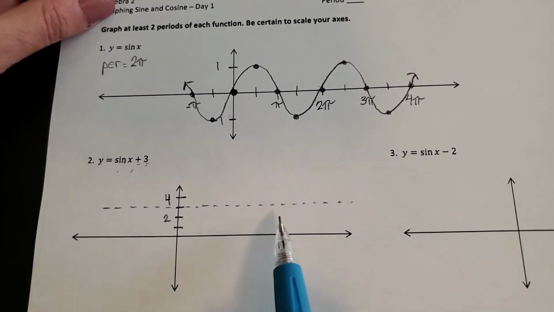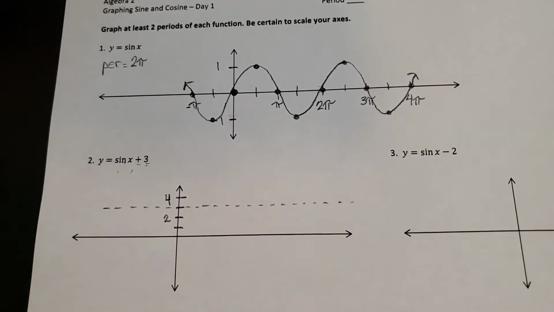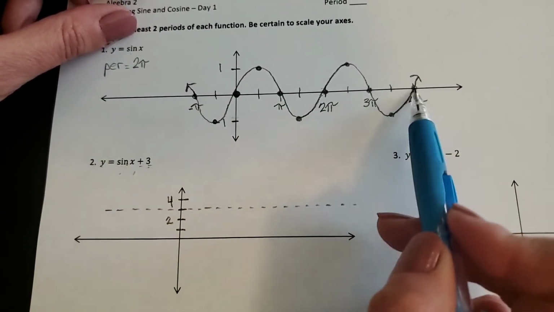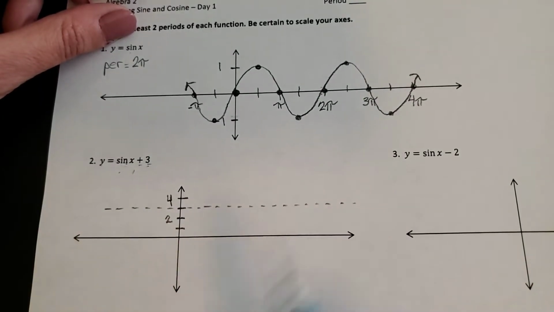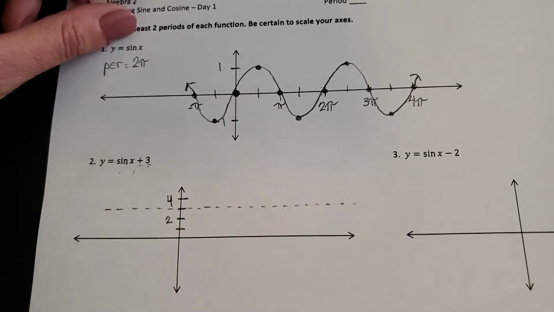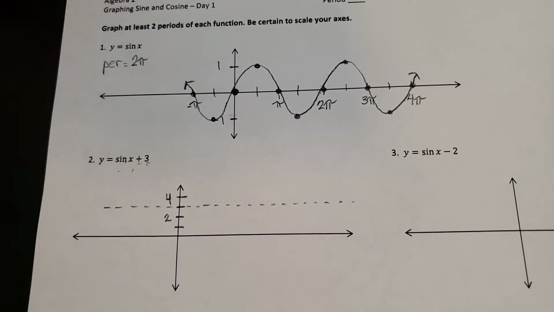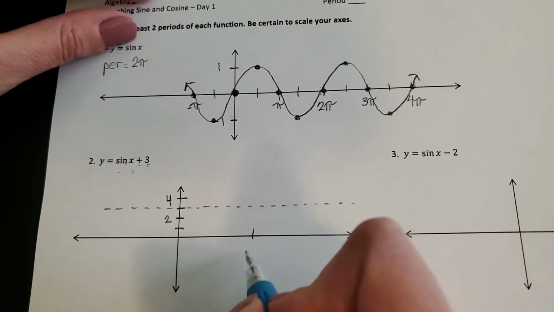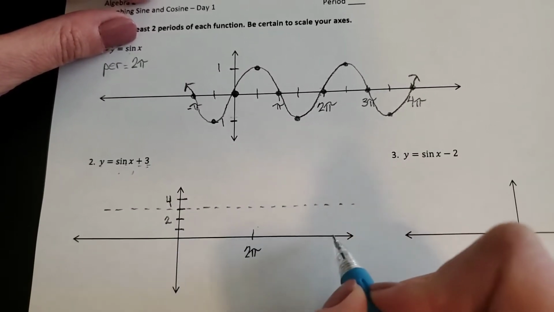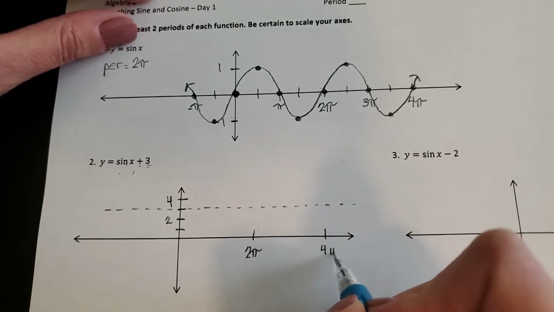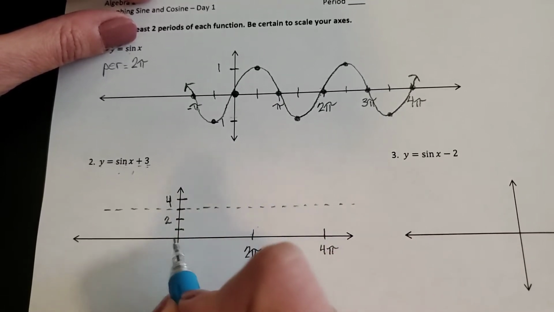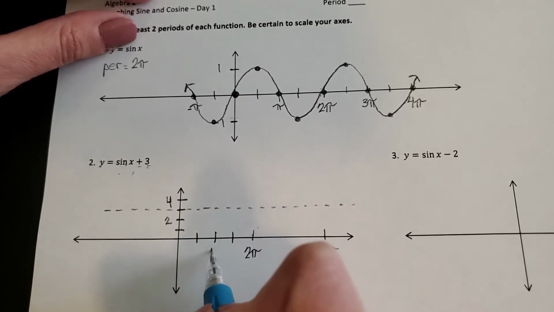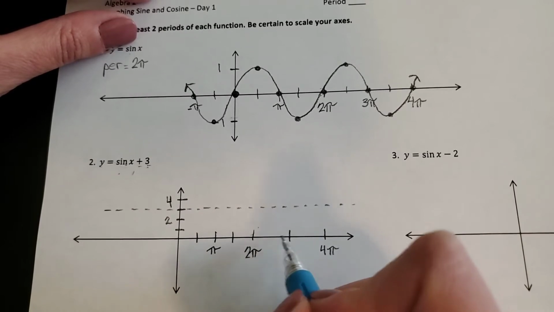I do want you to draw it with a dotted line because that is where those 0 values, these points right here, will be. And so we want to mark that so we can see that midline. So everything is shifted up 3. Did the period length change? Not at all. So I am going to mark this here as 2 pi and 4 pi. Each of those is divided into fourths for the quarter points. So the scaling stays the same.